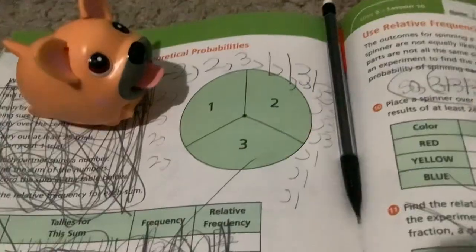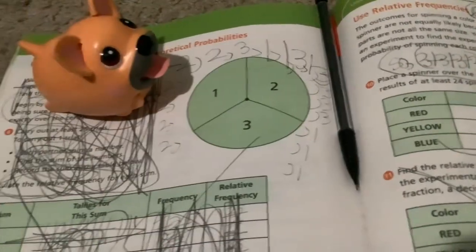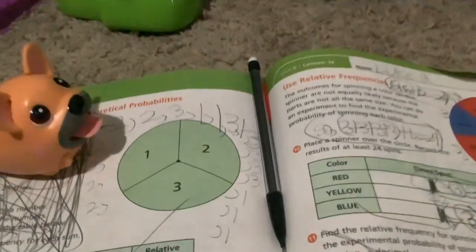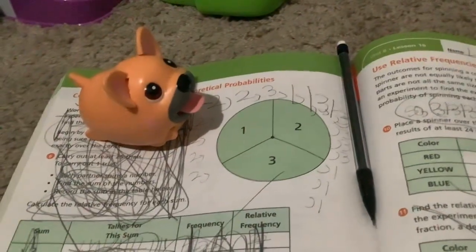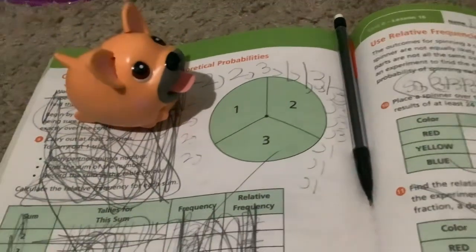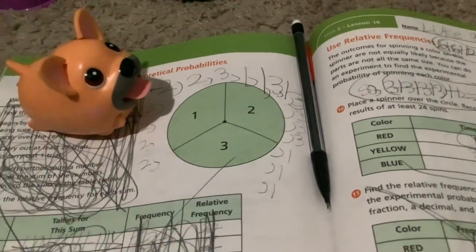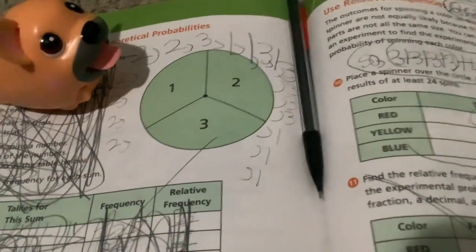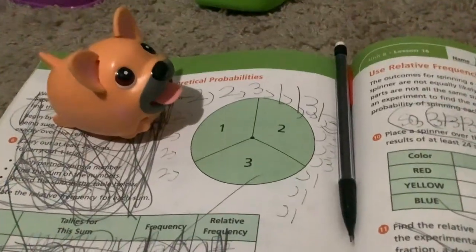Well, since there are 3 equal parts, and we are spinning it 18 times, 18 is divisible by 3. So each number should be spun 6 times. You should land on 1 6 times, 2 6 times, and 3 6 times, which all together add up to 18. So the secret is to divide the number of spins by the number of parts of the wheel. For example, 18 is the number of spins, and 3 is the number of parts of the wheel. 18 divided by 3 is 6. But if the parts are unequal, it will be a whole other story.